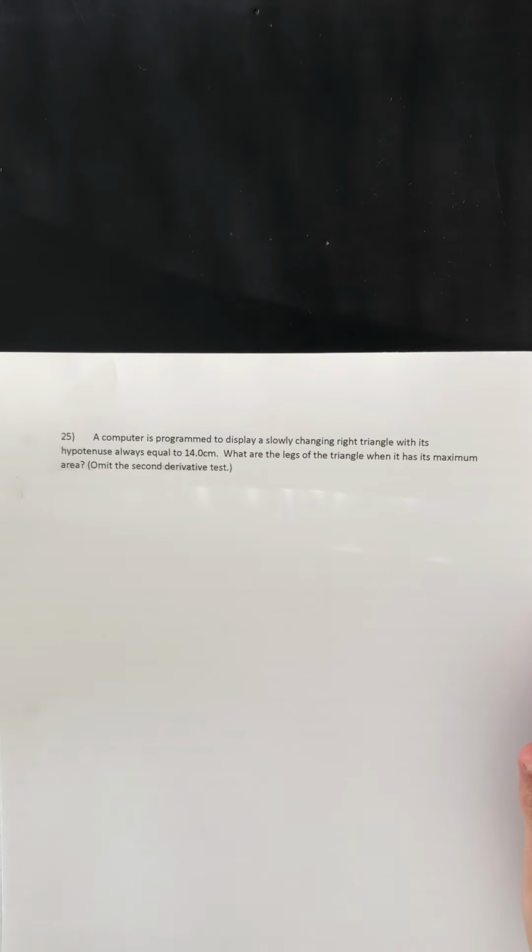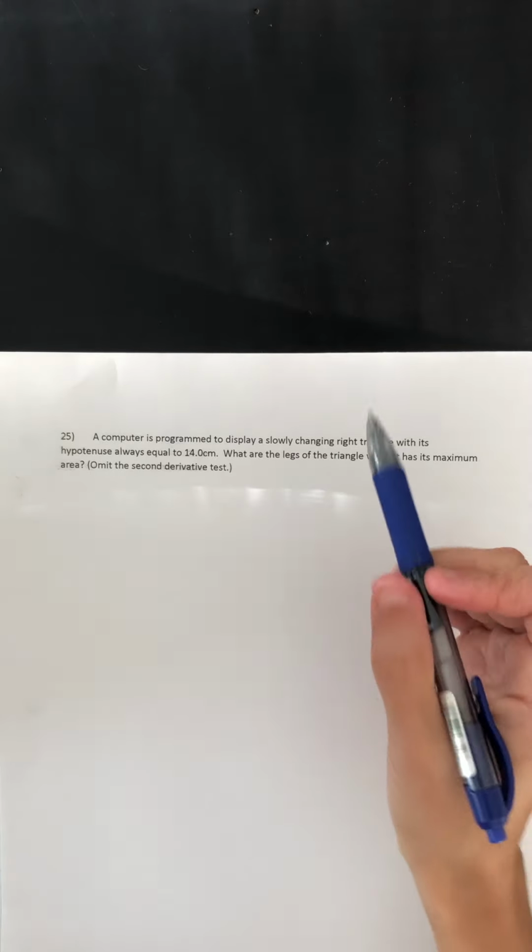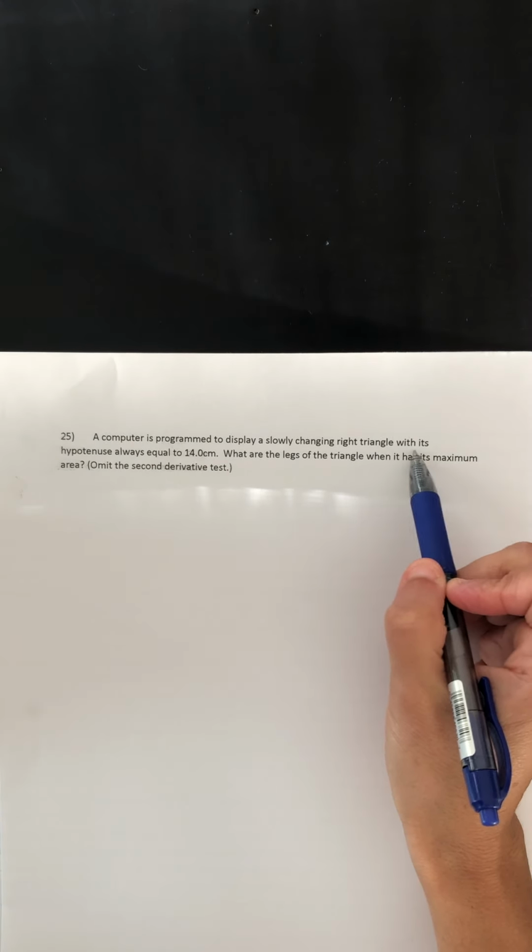Question 25. A computer is programmed to display a slowly changing right triangle with its hypotenuse always equal to 14 centimeters. What are the legs of the triangle when it has its maximum area? Okay, we have a right triangle with a hypotenuse of 14.